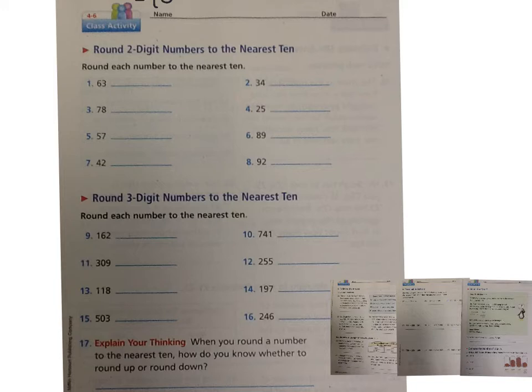So number 1, round each number to the nearest 10, 63. The digit we're rounding is the 6, and so you would look at the digit after it, and it's a 3, so it's 4 or below, so that 6 would stay the same for 60. Same goes for 34. It would stay 30 because the 4 is 4 or below. Here, 78, that 7 would turn into an 8 because that 8 is 5 or higher. 25, the 5 is 5 or higher, so it would be a 30.